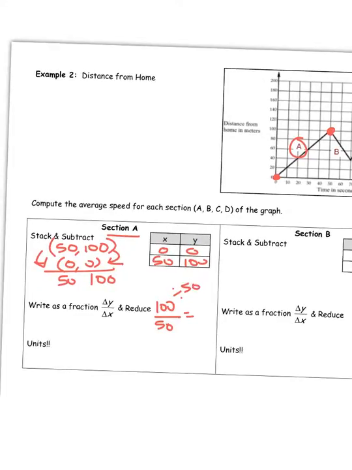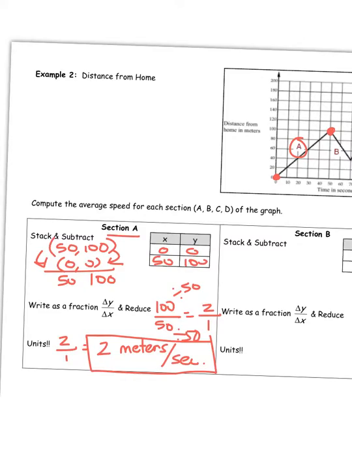50, and dividing by 50 down here. 100 divided by 50 is 2, 50 divided by 50 is 1. So our final answer is 2 over 1, which really is just 2. And our units are, remember, the 2 stood for, what was our units? Meters. And our time was in seconds. So I'm going to write SEC for seconds. So our answer is 2 meters per second.